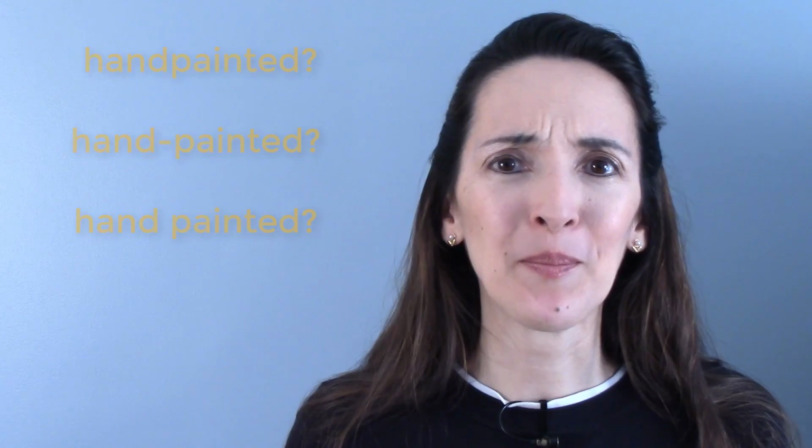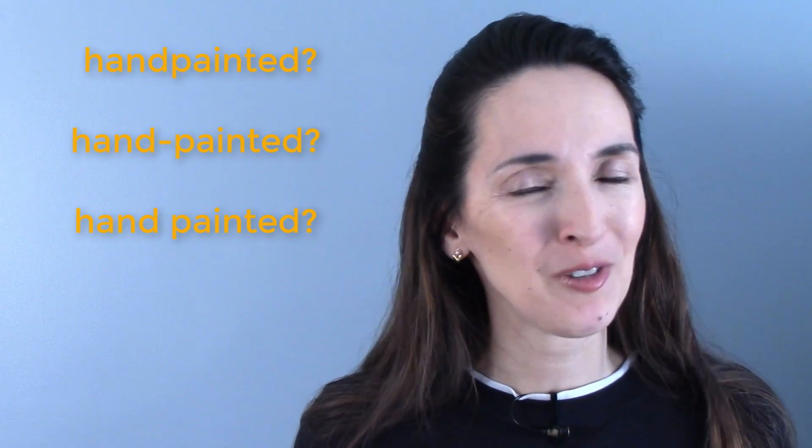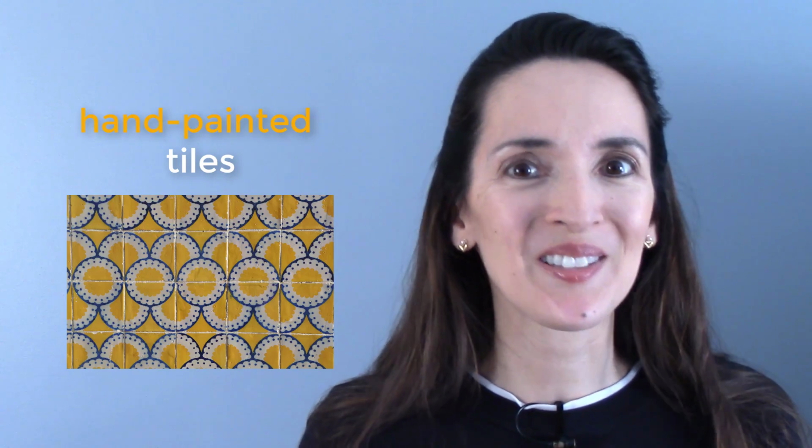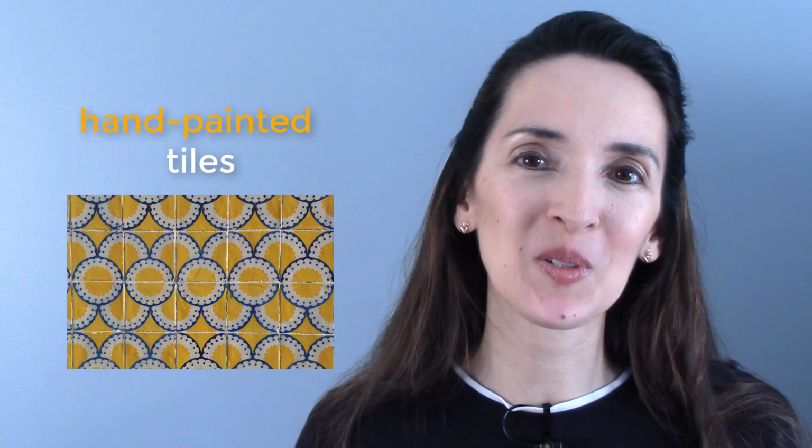For example, hand-blown glass. If I'm ever unsure whether to hyphenate a compound modifier or not, I check the dictionary. For example, hand-painted. Does it take a hyphen? If you check the dictionary, yes, it does. For example, hand-painted tiles.